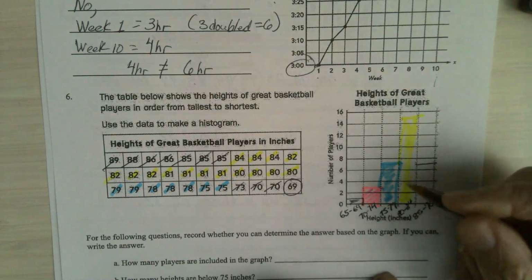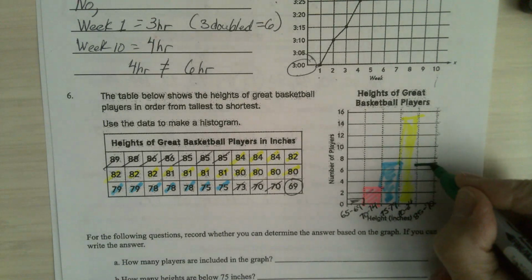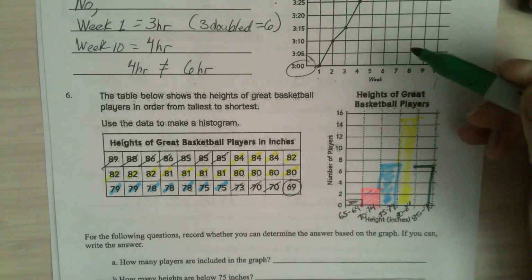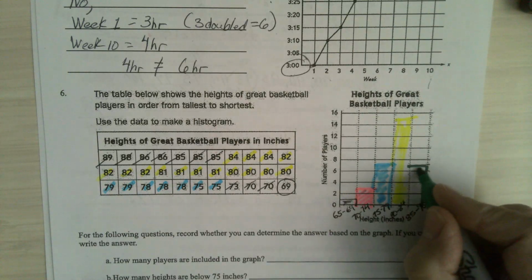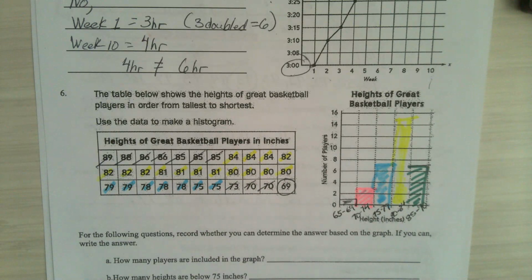Does everyone agree that I did it correctly? Am I off on any of them? Question. How did you look at 6? I'm not going to go back up to question 5. I'm on number 6 now, okay? I asked for questions on number 5, but we're on number 6. Okay. Did I do the bars correctly? Yeah. Okay, now you verified that I did the bars correctly.